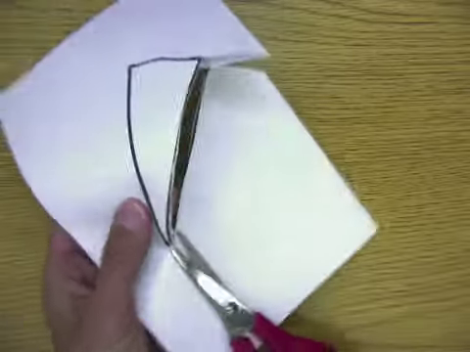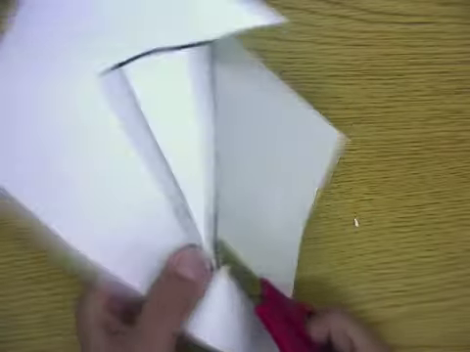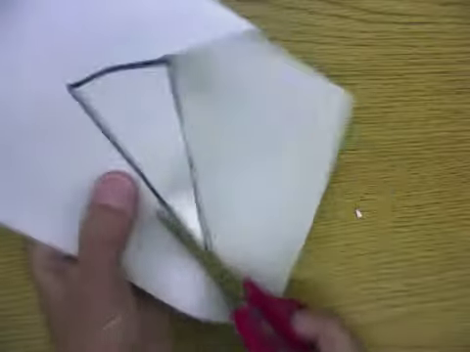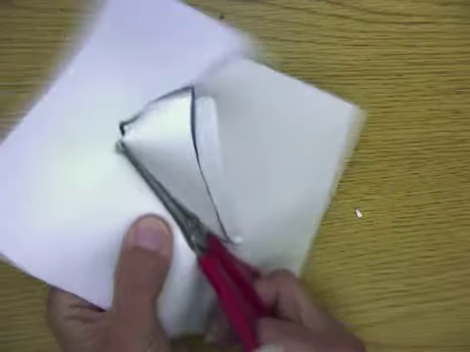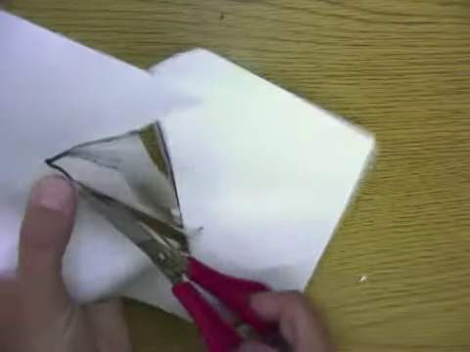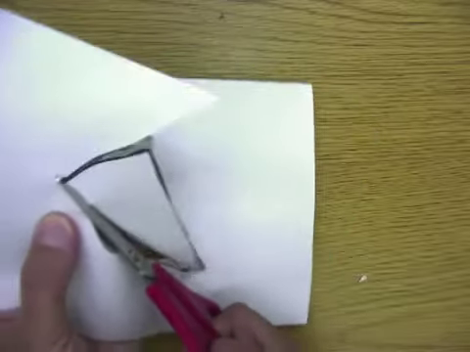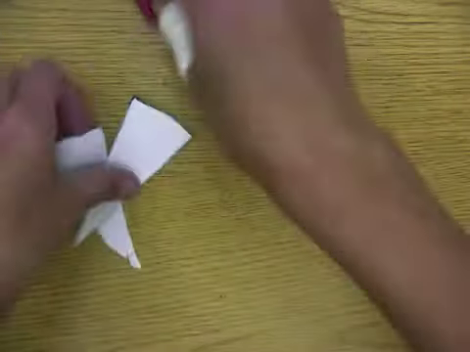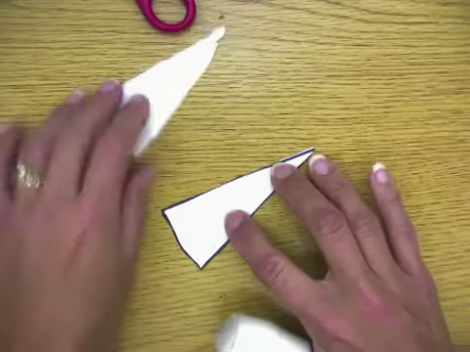And my scissors skills are not very good right now. So there we go, two triangles.